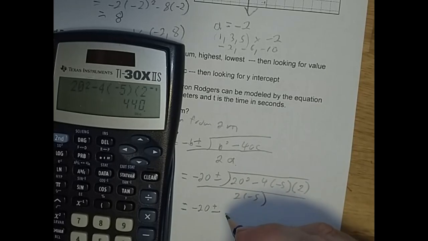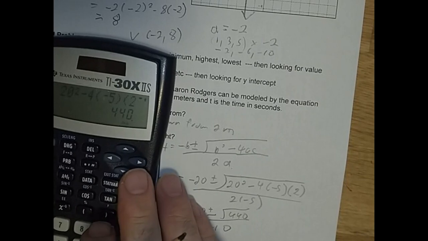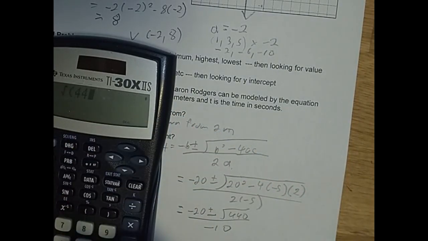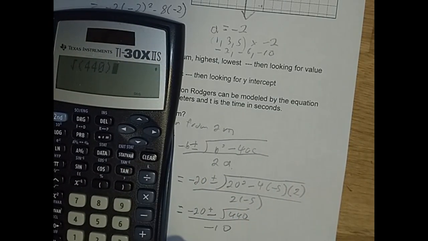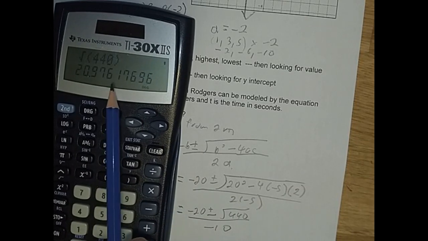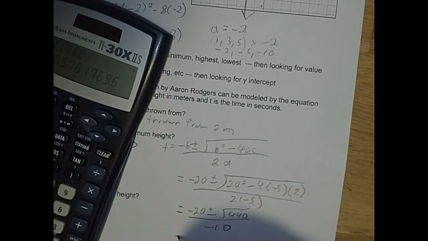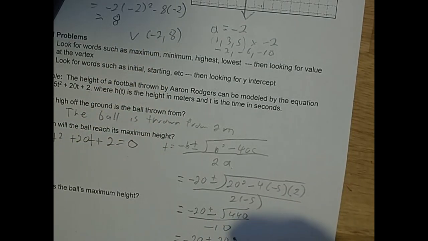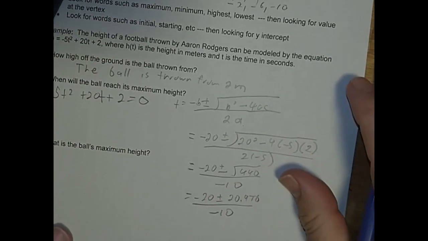So 20 squared minus 4, bracket negative 5, close the bracket, times 2. In there we get 440 all over negative 10. And then let's see what the square root of 440 is. So we're going to go second, square root of 440. Using our big formula here. Oh, I knew I couldn't factor it. As a decimal, 20.976. So you get negative 20 plus or minus 20.976, all over negative 10. It's interesting.